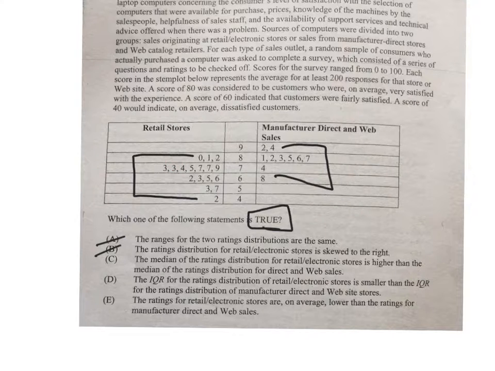So 73 versus the other one is 1, 2, 3, 4, 5, 6, 7, 8, 9, 10. So I'll go 4. 1, 2, 3, 4. And it's somewhere between these two numbers, which would be an 84. So those are not the same. Cross it off. Here we go. We're getting closer to the right answer.